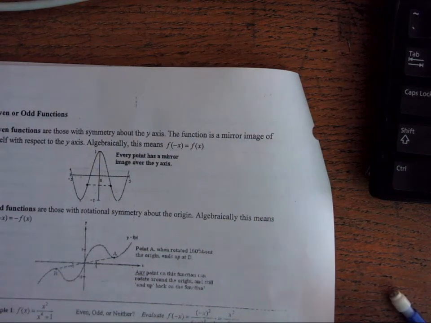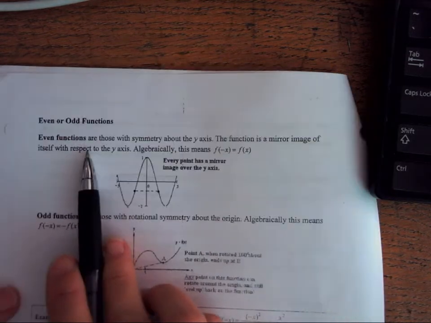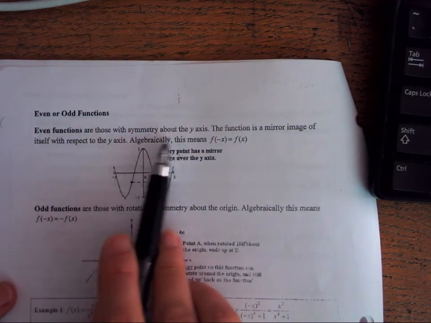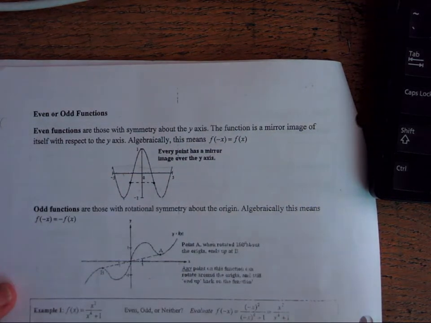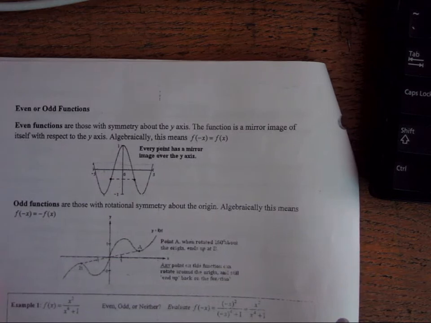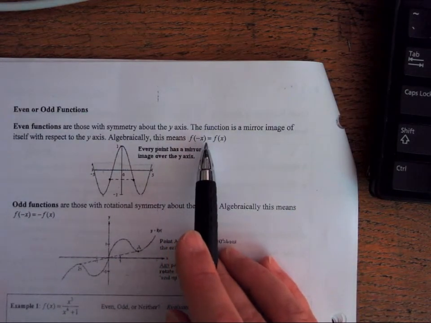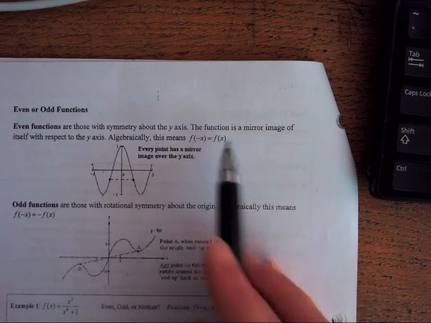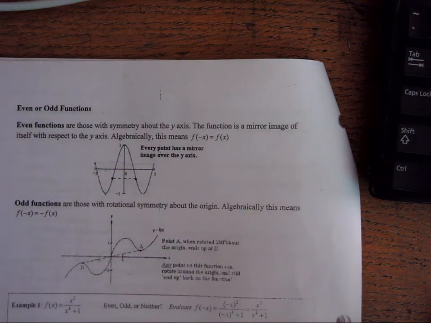All right. Even and odd functions. Even functions are those with symmetry about the y-axis. The function is a mirror image of itself with respect to the y-axis. So algebraically that means f of negative x equals f of x. Okay? So how do we decide if the function is even or odd?